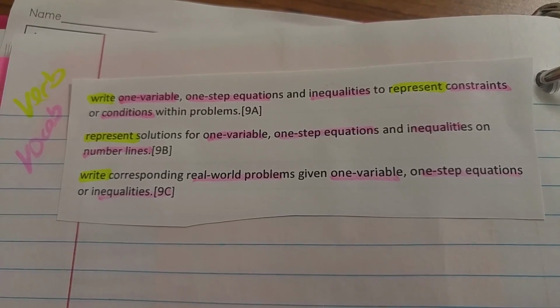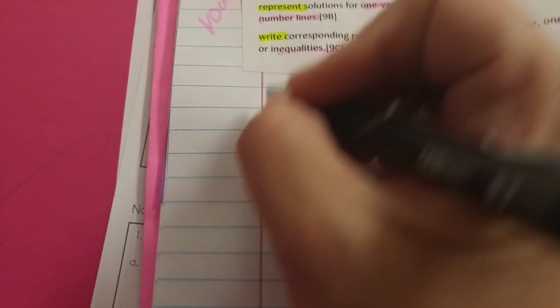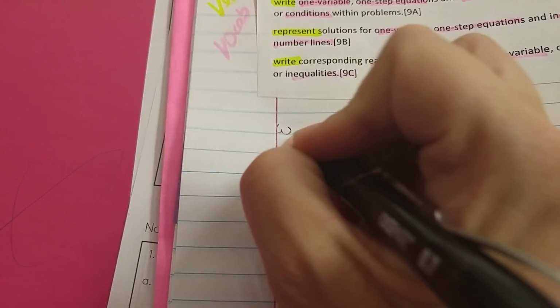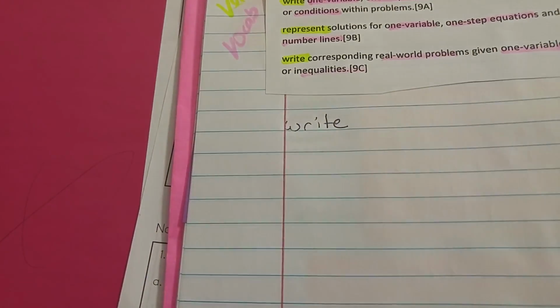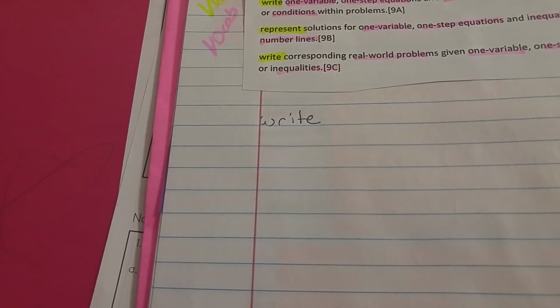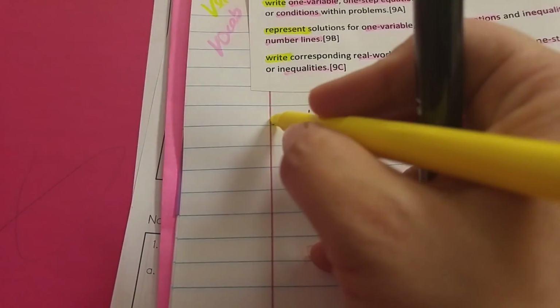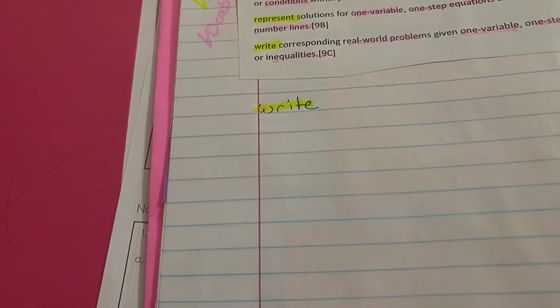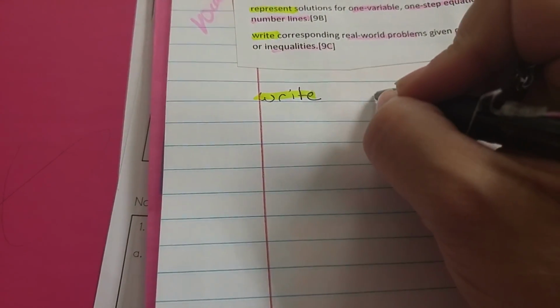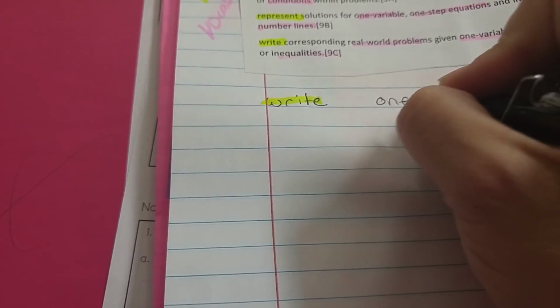Okay, our first verb was write, so I'm going to put write. And I'm pretty confident that you guys know what write means, so you're not going to have to write a definition for that, but I am going to go ahead and highlight that with my verb color, so I know that that's a verb. And what are we going to write? One variable.